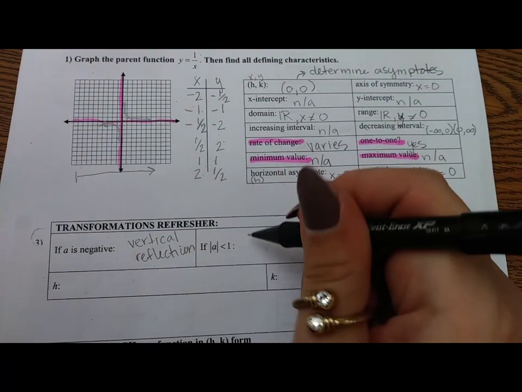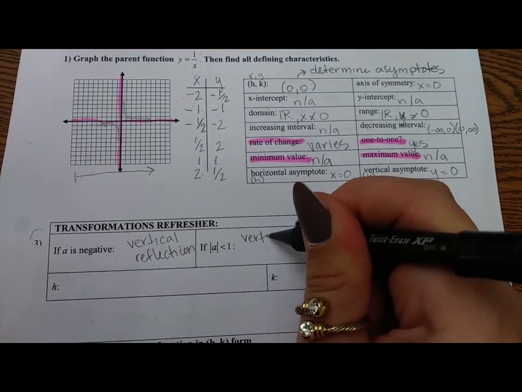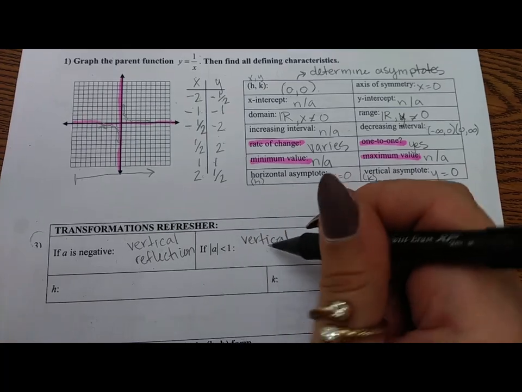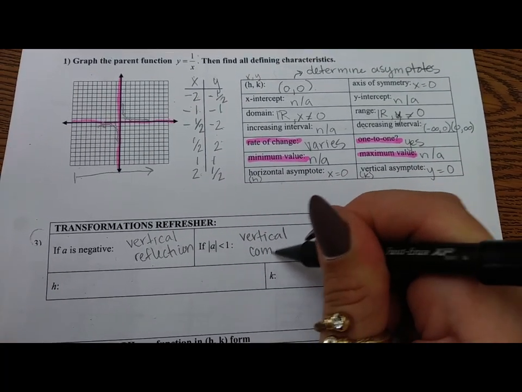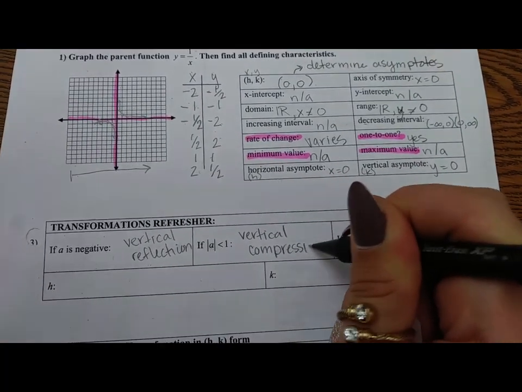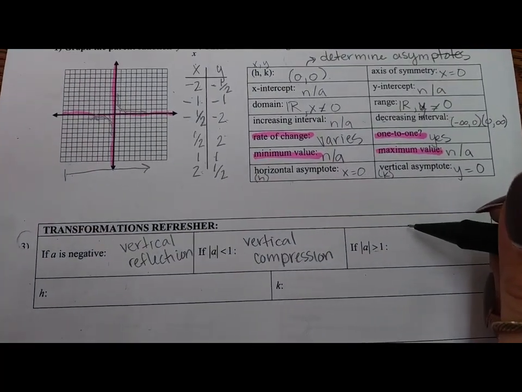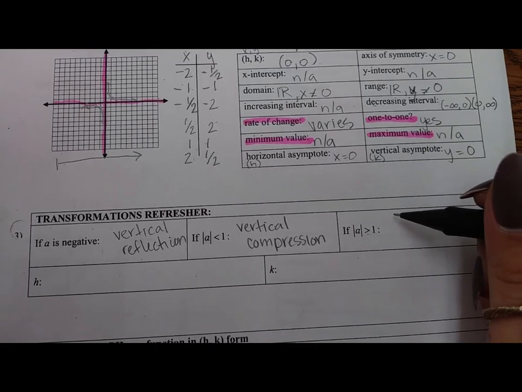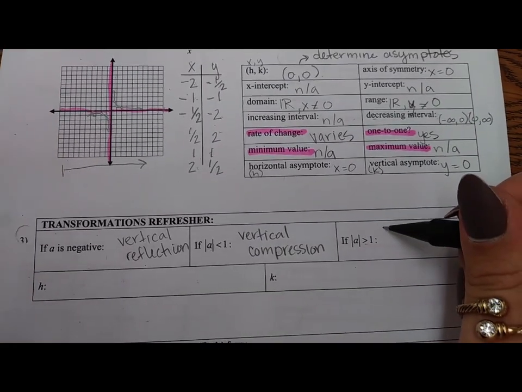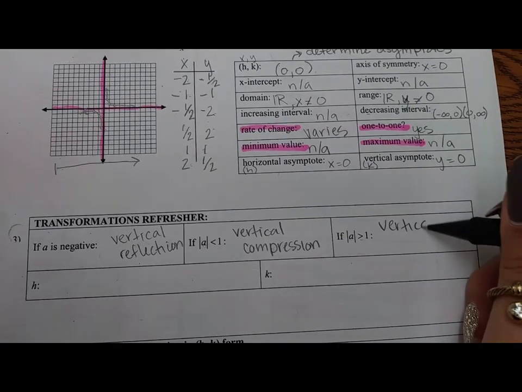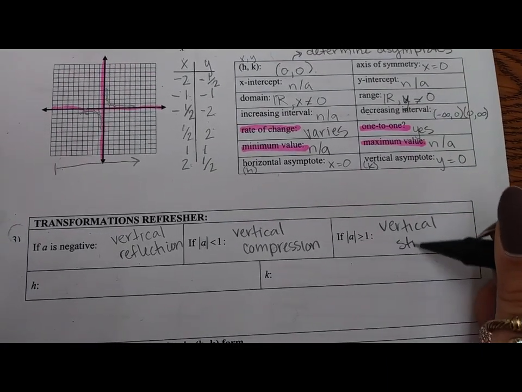Very important to remember that when the absolute value of a is less than 1, then it's a vertical compression. It's not just the value of 1, it's the absolute value. Sorry, the absolute value of a. So when the absolute value of a is greater than 1, it is a vertical stretch.